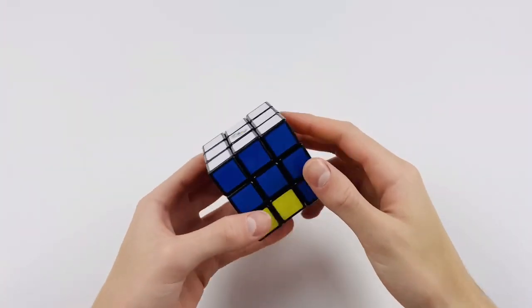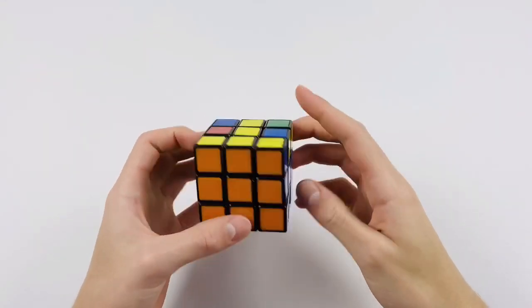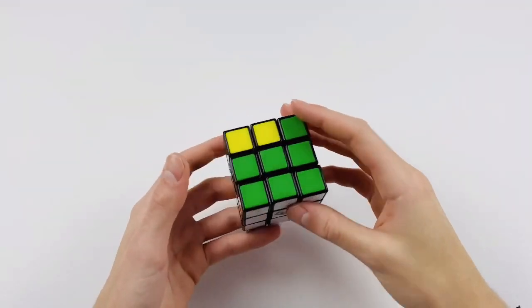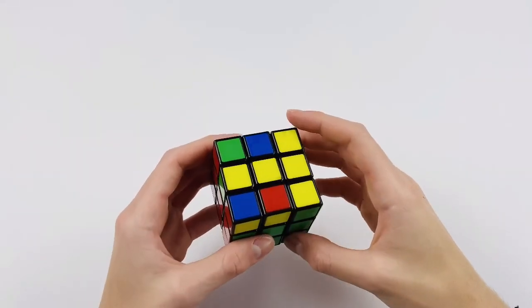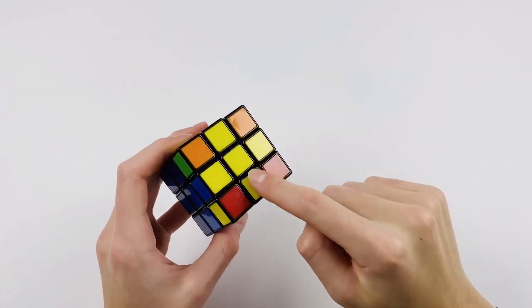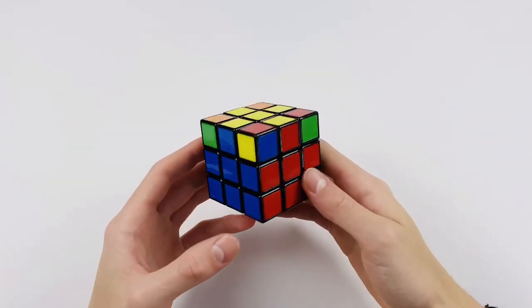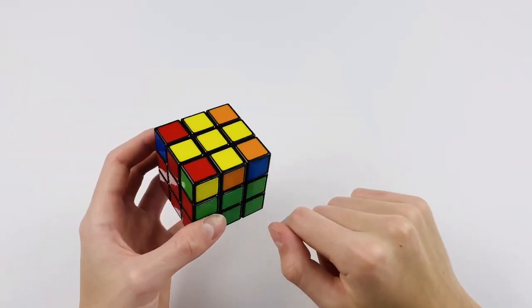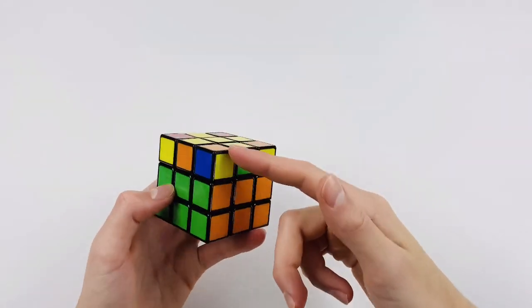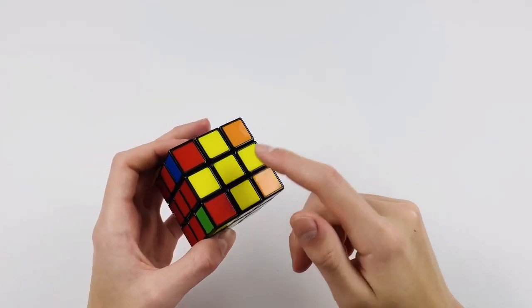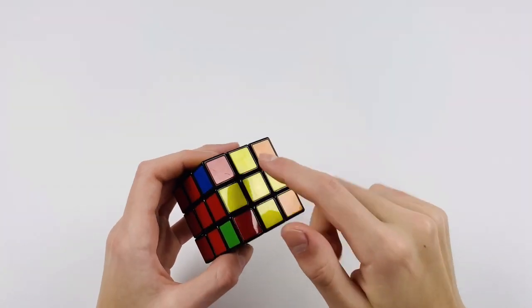So now that you have the first two layers solved, you are going to go in and solve the yellow top layer. There are many cases that you may get, but right now we're trying to solve for the yellow cross. What you want to do is move these edge pieces around so that you get this yellow cross. We don't want to care about these corner pieces that are yellow just yet. What we're trying to do is get all the edges in the right place so that it makes a yellow cross.